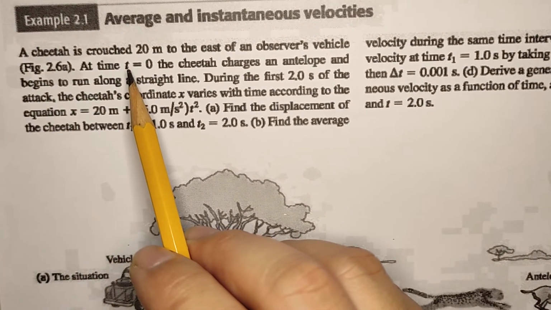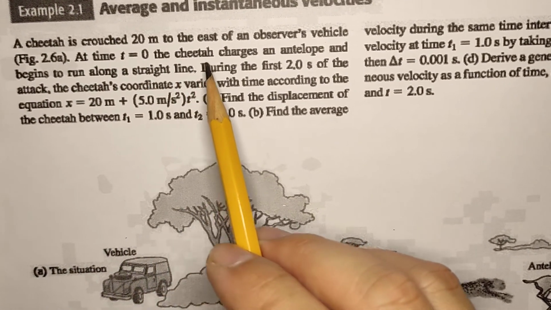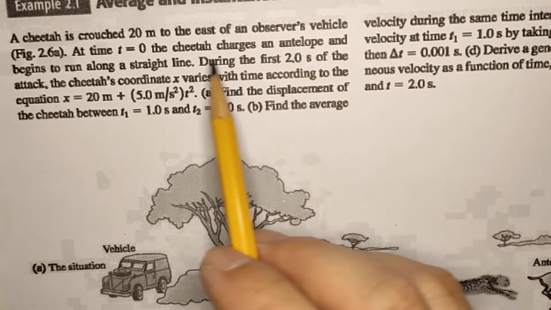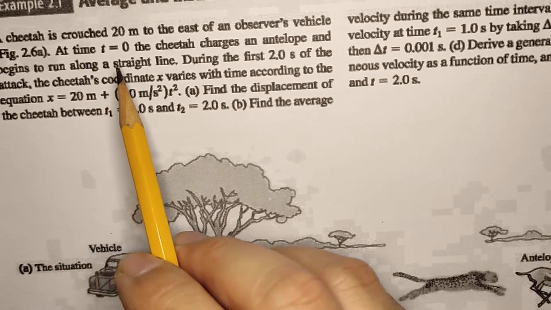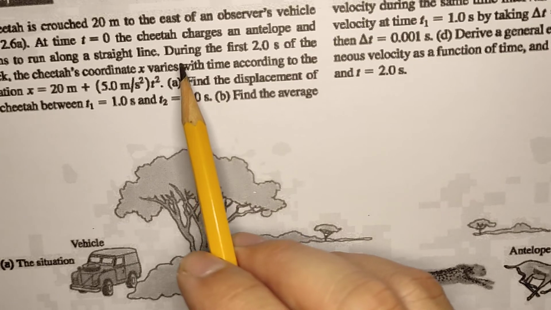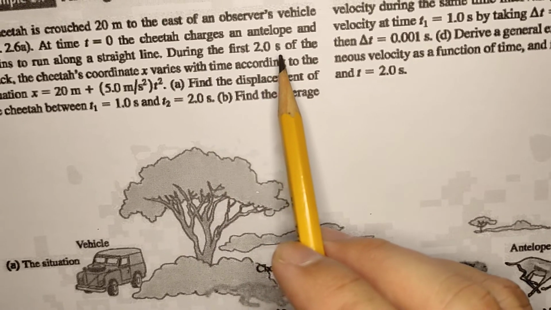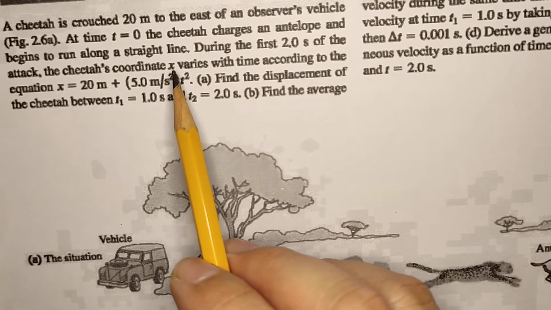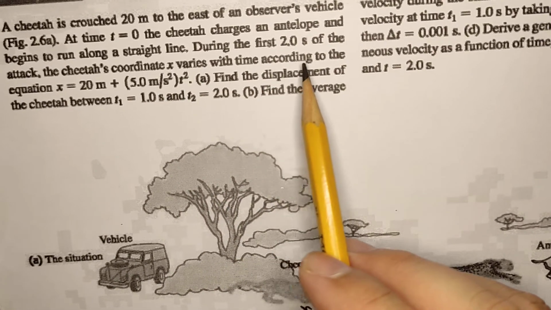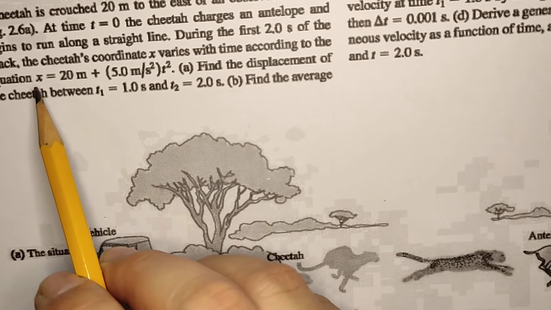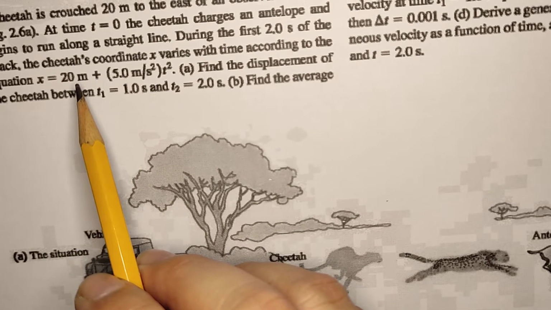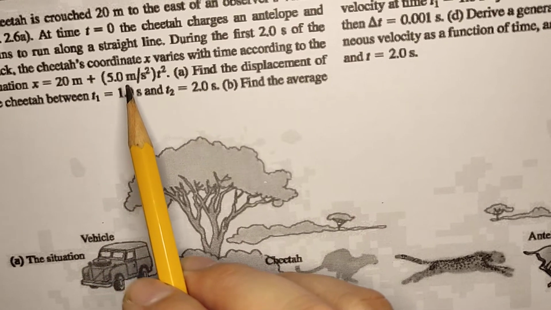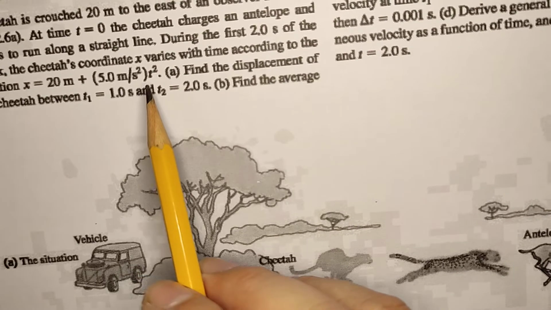At time t equals 0, the cheetah charges an antelope and begins to run along a straight line. During the first 2 seconds of the attack, the cheetah's coordinate x varies with time according to the equation x equals 20 meters plus 5.0 meters per second squared times t squared.